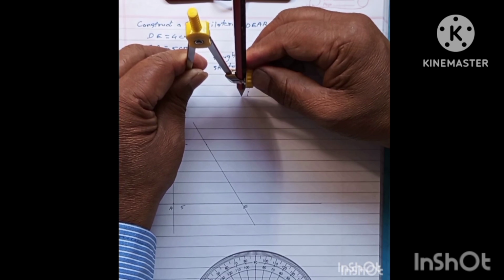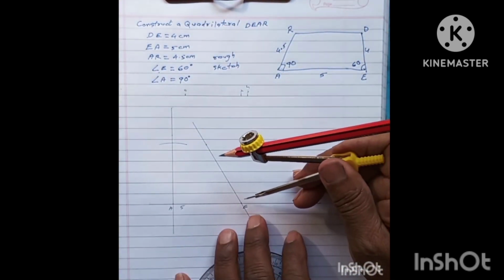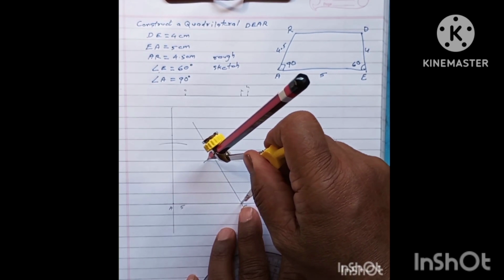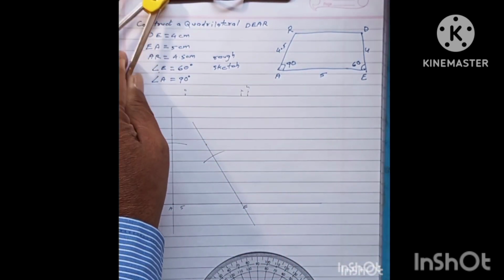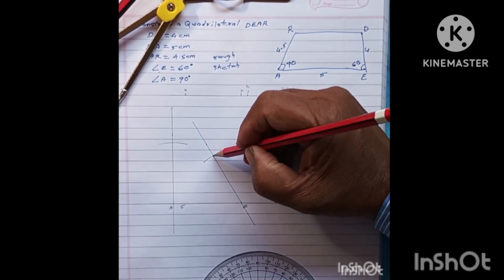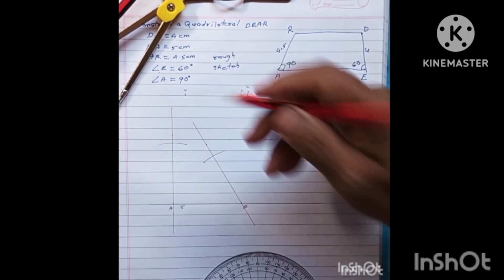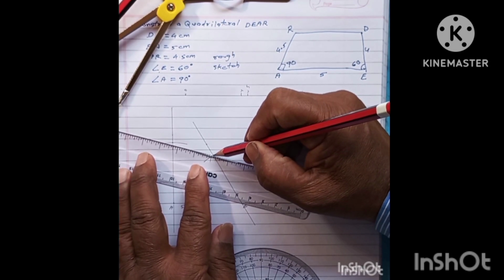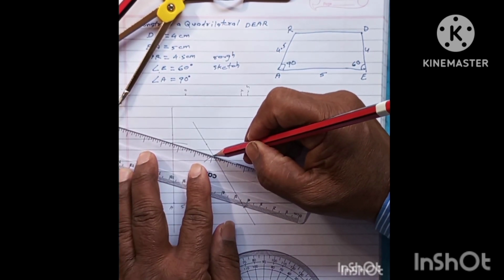Remember that. That is why I told you that a rough sketch always helps you a lot. Okay, so try to have a rough sketch in such a way that it will help you and not cause any confusion. So join these lines. See that both these points are lying on the line.